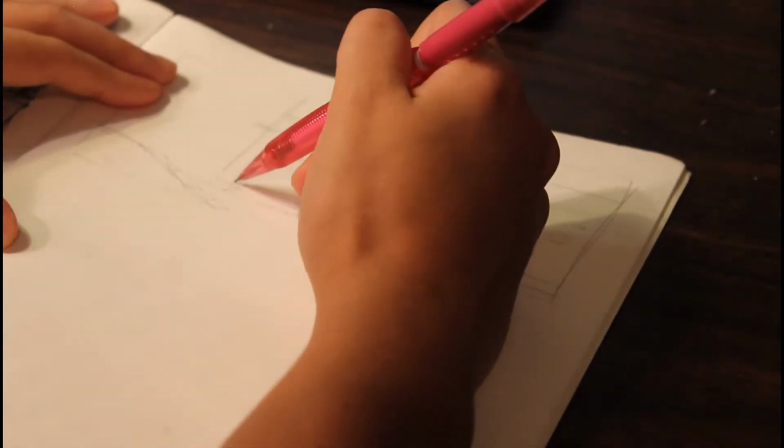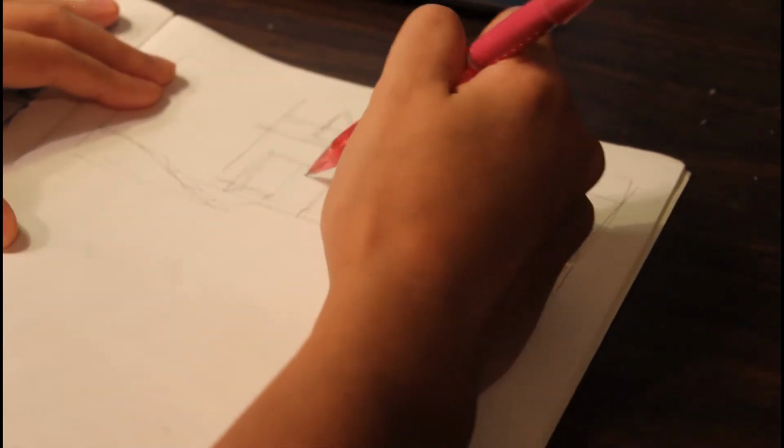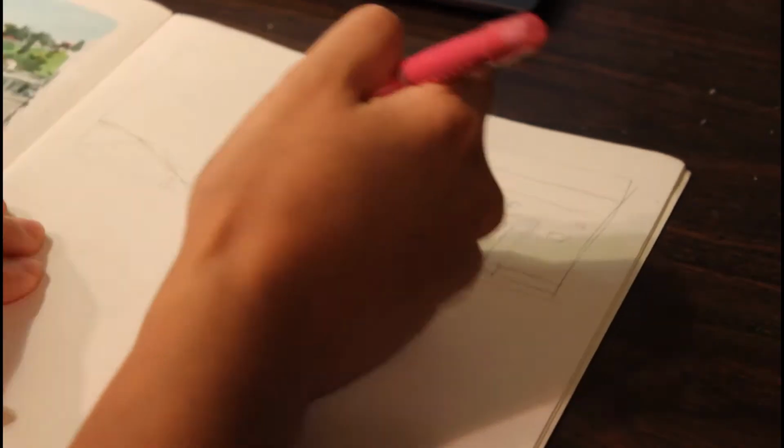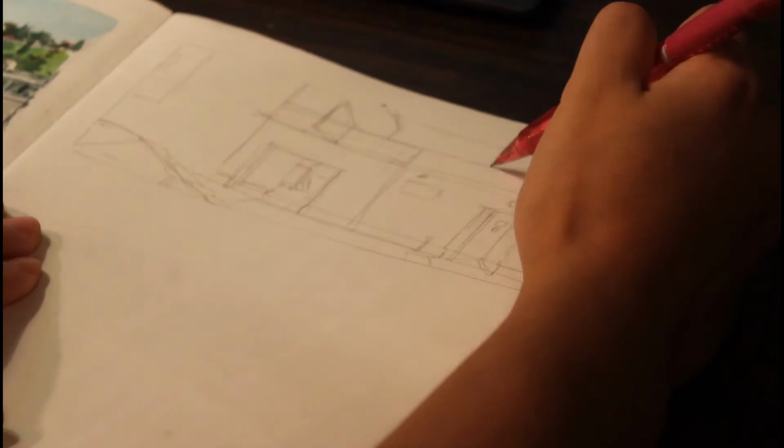So this is somewhere in Edinburgh, UK. It's this cool street alley with graffiti. I guess I'll just talk through my process for drawing these.